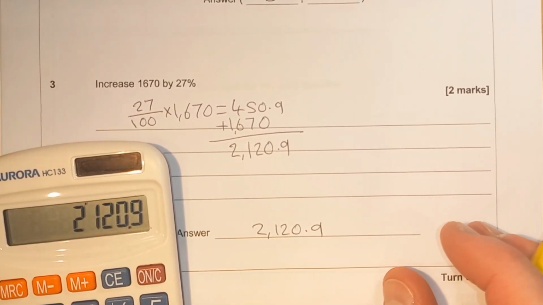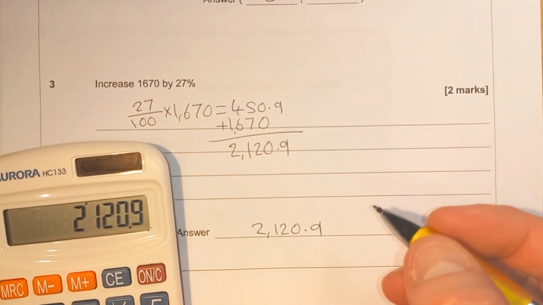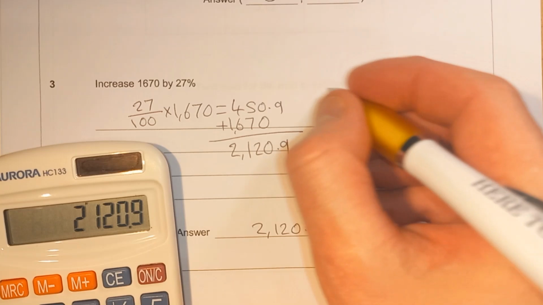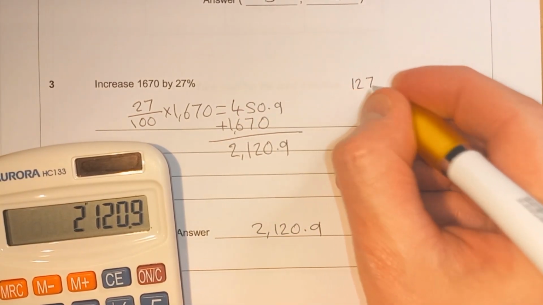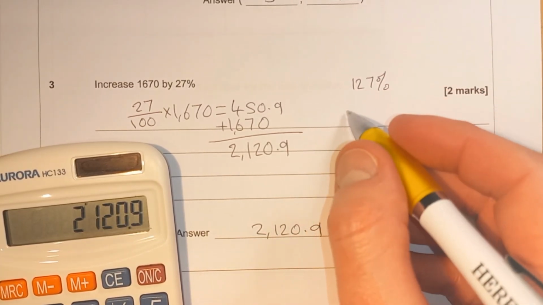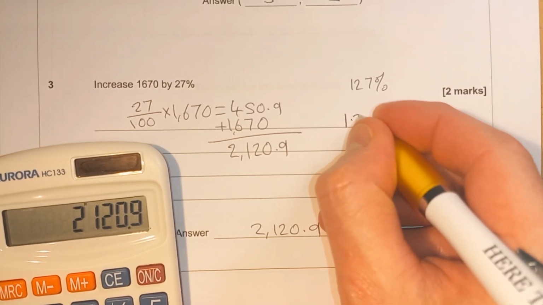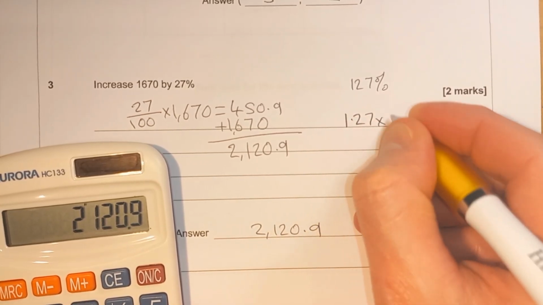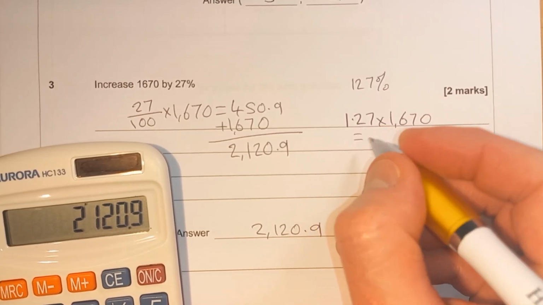Now, if you wanted to do this in one step, you could say, well, if I'm increasing it by 27%, that's the same as multiplying it by 127%. And if we're going to do 127 divided by 100, it's basically saying 1.27 times 1,670.